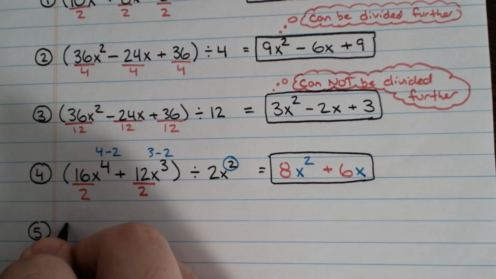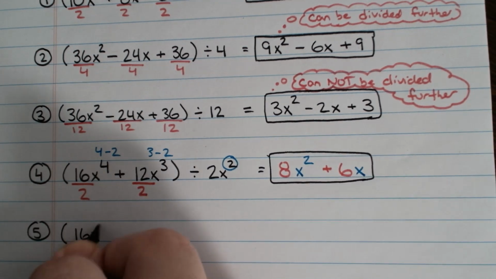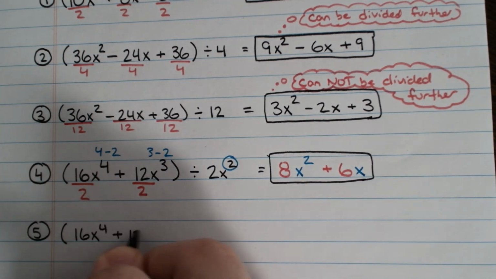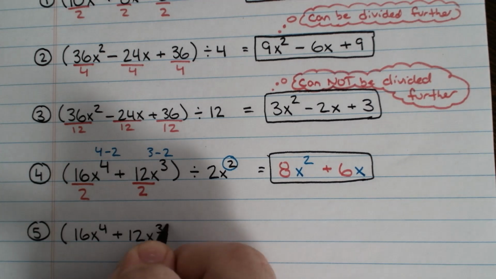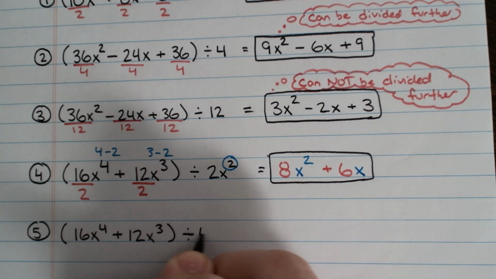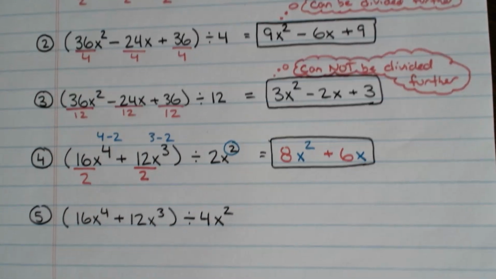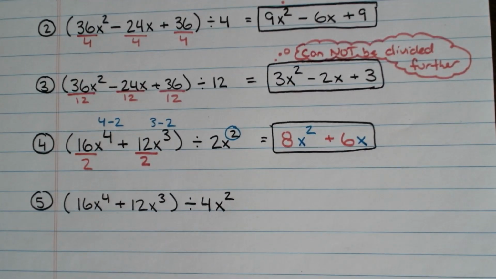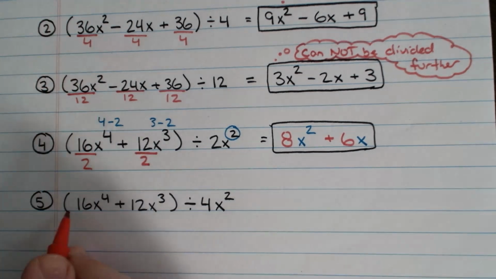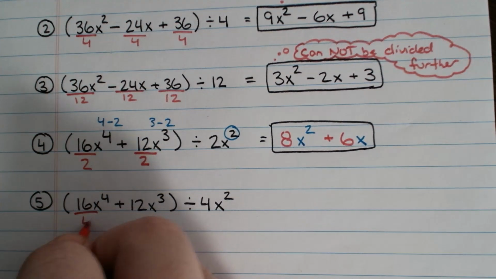So let's redo this one. Let's divide it by 4x squared instead of 2x squared. 16 divided by 4 is 4.